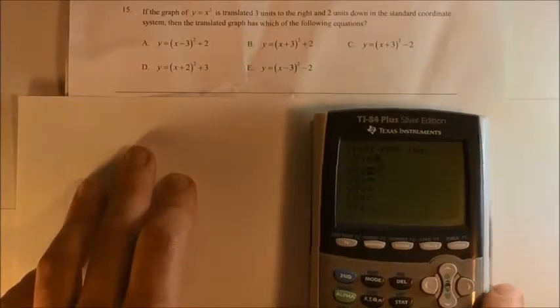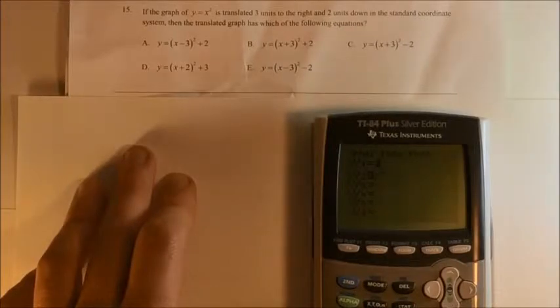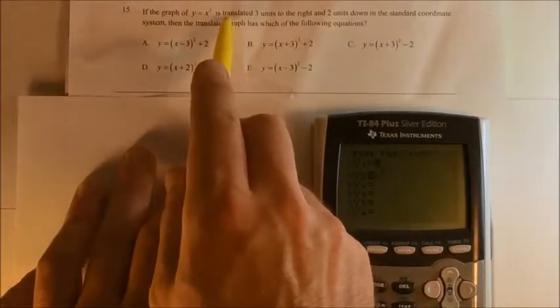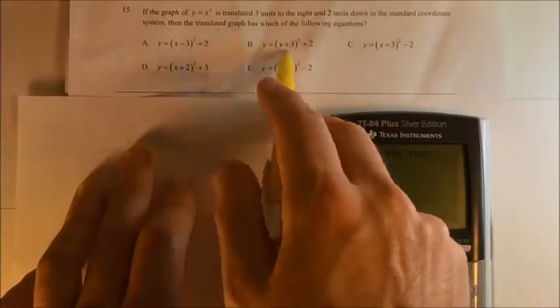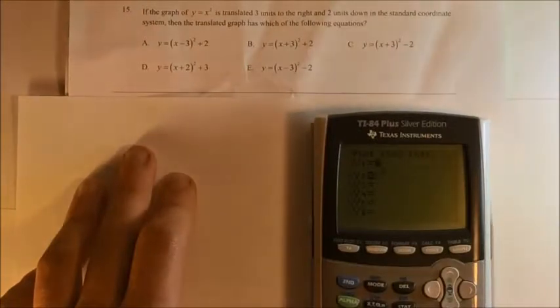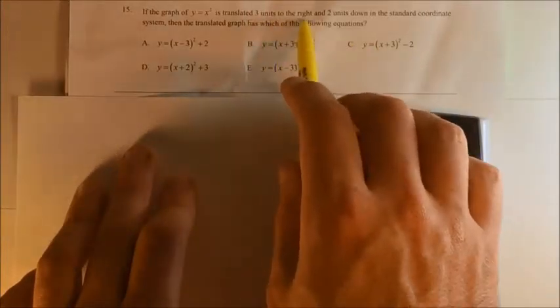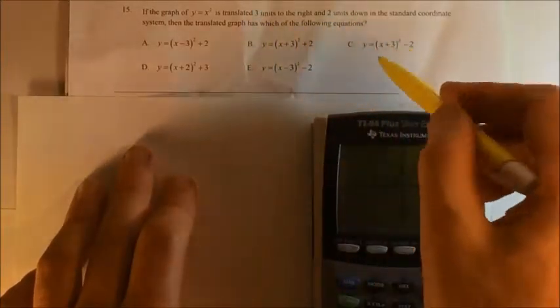So let's see. I'm going to go straight to the right answer so that you can just see what that looks like. It's translated 3 units to the right and 2 units down. So that's going to end up being this one, C. So if I do x plus 3 squared minus 2, that went 3 units to the right and 2 units down. Now that one, clearly I did that wrong. That didn't go 3 units to the right and 2 units down, so I guess it's not C.